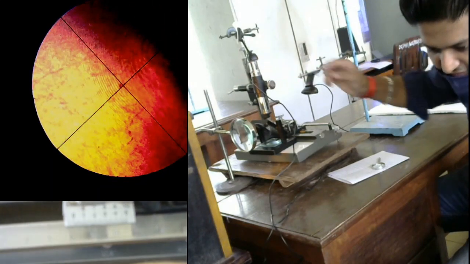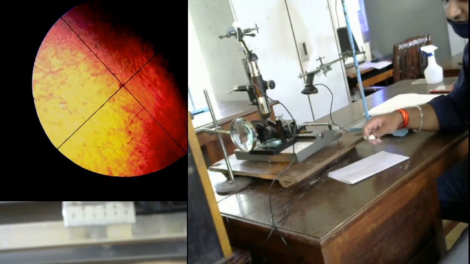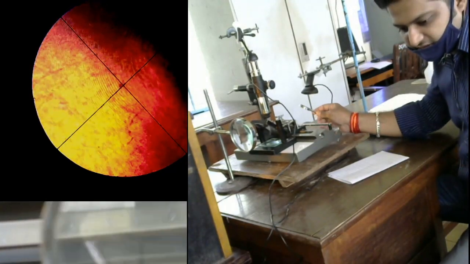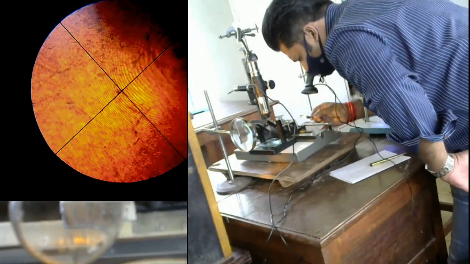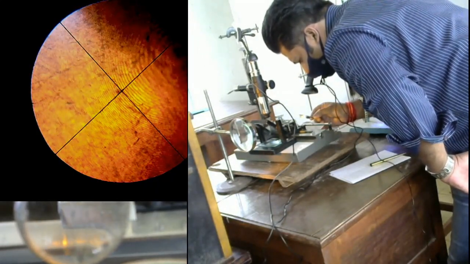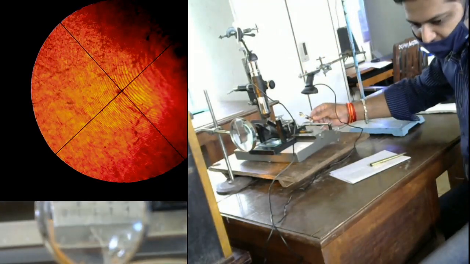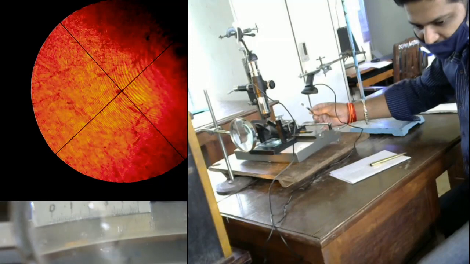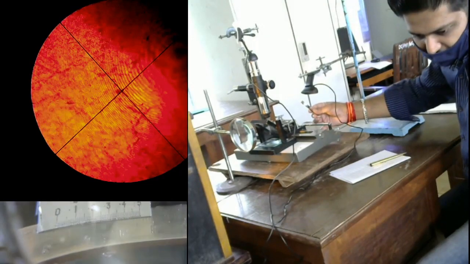So I've reached the 15th ring. So let me take the first reading. I hope I can show you using the magnifying glass what the reading is. Microscope. But before that, let me adjust here. It is 8.15. I don't know whether you can see it. It is 8.15. Just have a look.